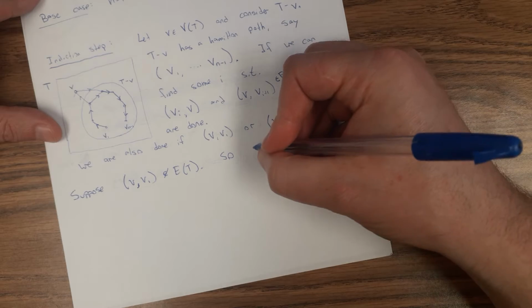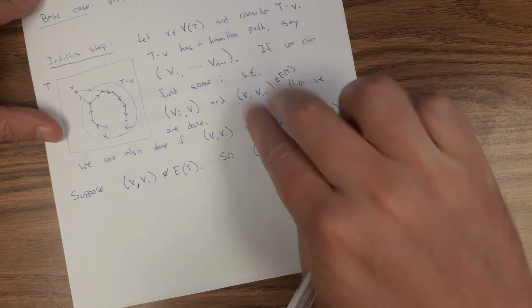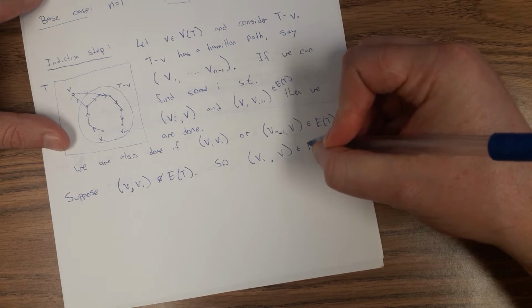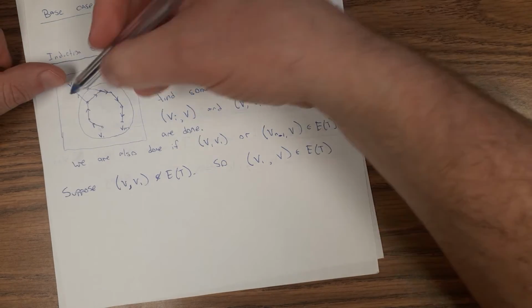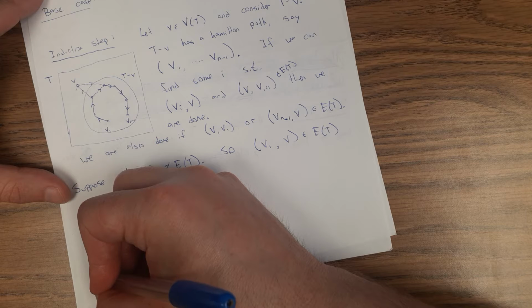So what does that mean? That means that you have the edge from v sub 1 to v, because it either goes one way or the other. Let me even draw another picture here.